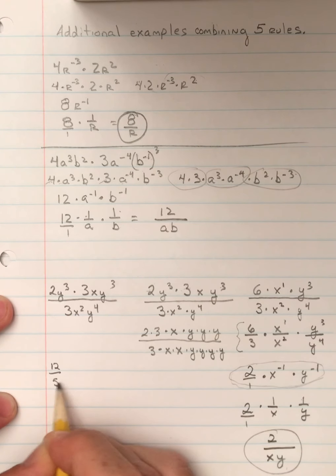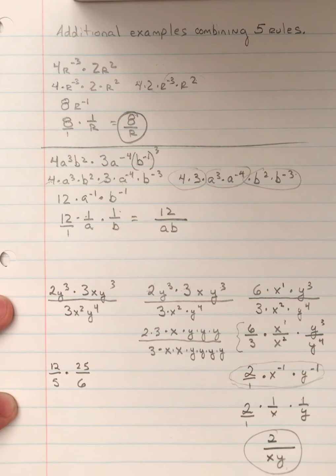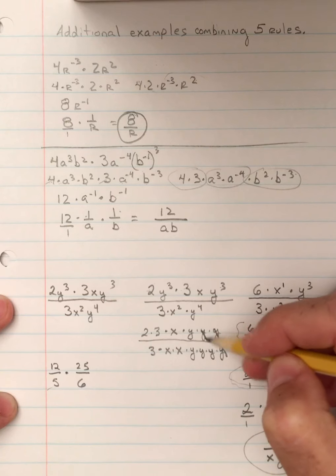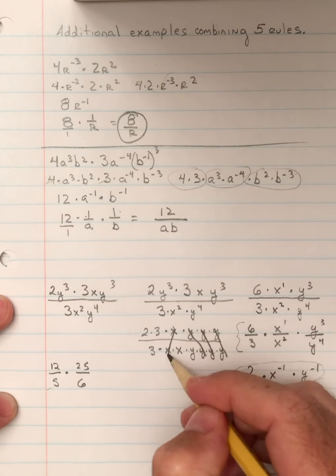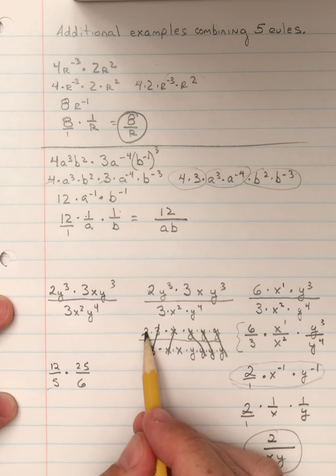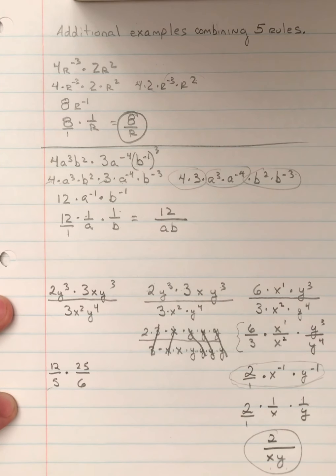Say you had 12 over 5 times 25 over 6. You would say, oh, there's a 6 in both of those, and there's a 5 in both those. Well, that's all we're doing here. This is the same exact thing down here. Oh, there's 3 y's up here, and there's 4 y's down here, so I can cancel them out the same way that you do with the numerals. And there's an x on top and bottom. I'm going to cancel those. Oh, look, a 3 on top and bottom. And look what I'm left with: a 2 on the top and an x and a y on the bottom. Oh, look, 2 over x times y.